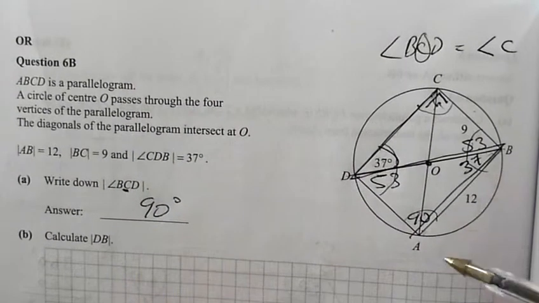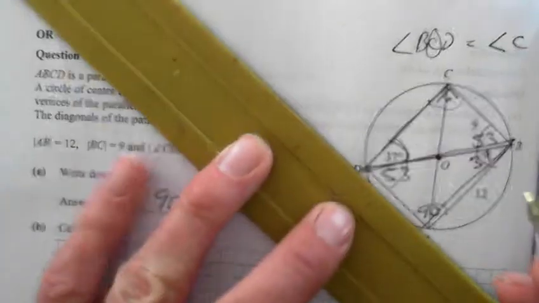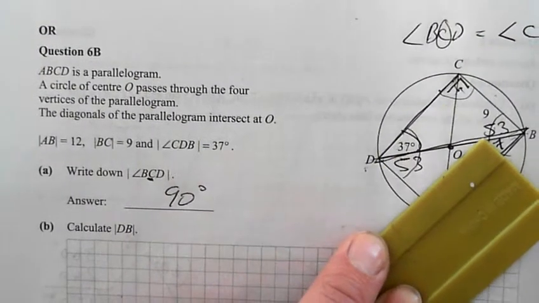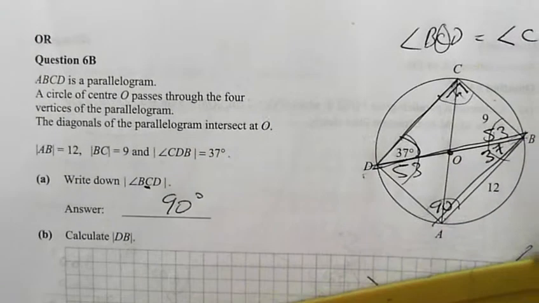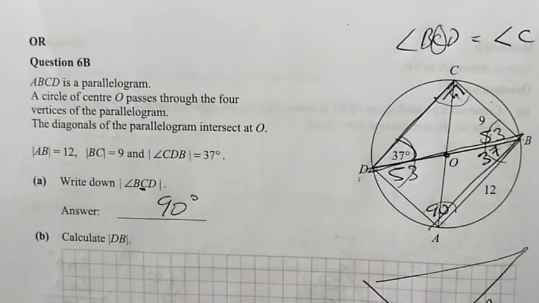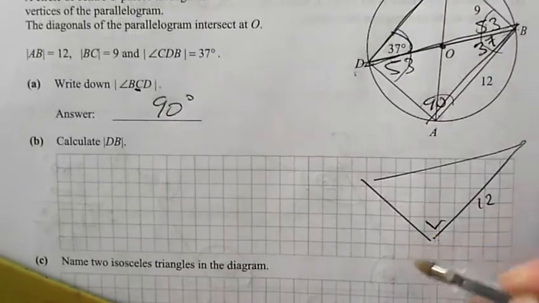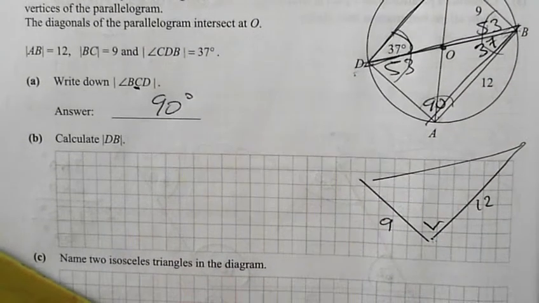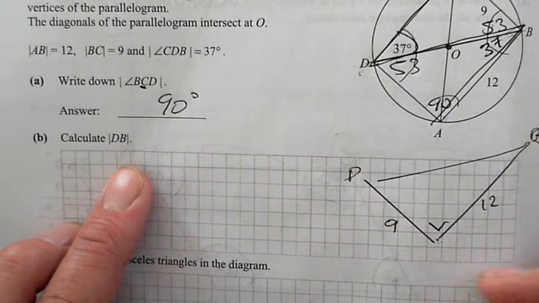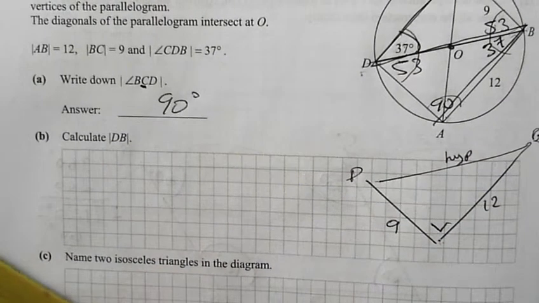Calculate DB now. So DB is going across here. If I was to redraw that, just from here, so you can see it clearly. That's 12. That's a right angle. This side is 9, so this side is 9 as well. So we're looking for DB, the diameter, or the hypotenuse. So we'll use Pythagoras theorem.